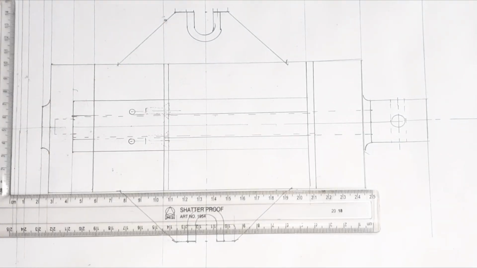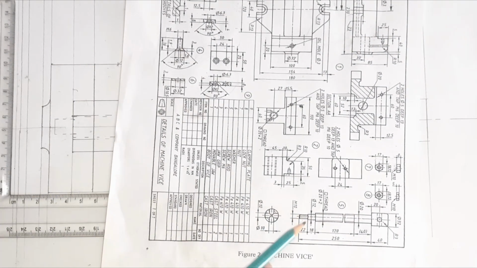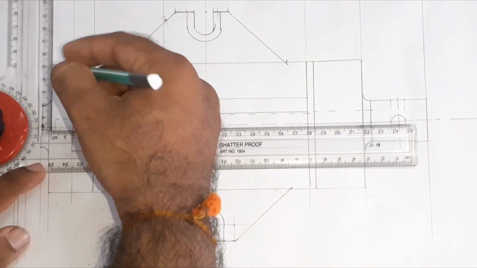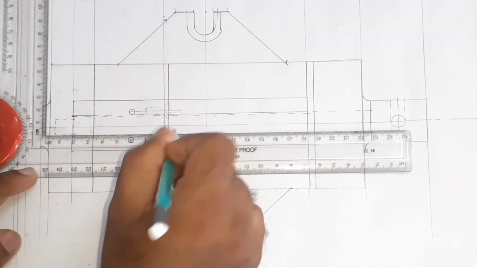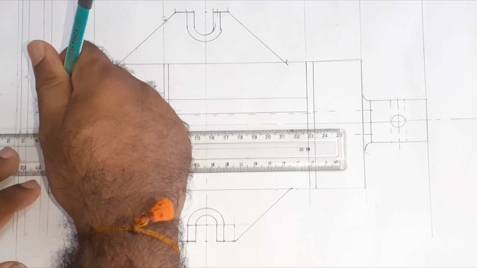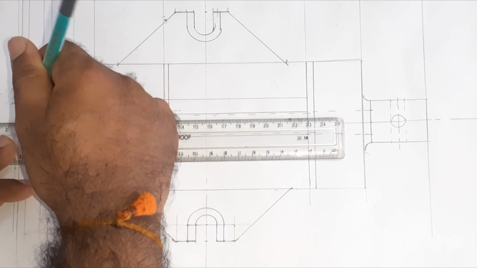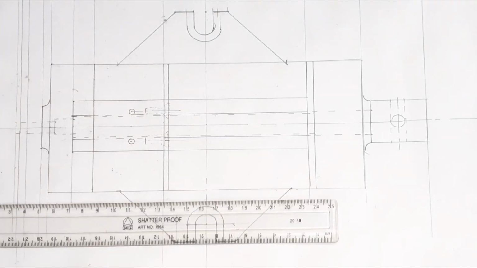Okay. So next is the last one, that is diameter of 10, length of 22. So diameter of 10, that is marking 5 mm and then 5 mm here. Next 22. Okay. So this much we have drawn. So this completes part number 5, that is screw rod.